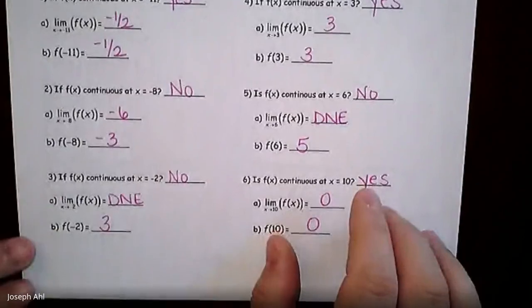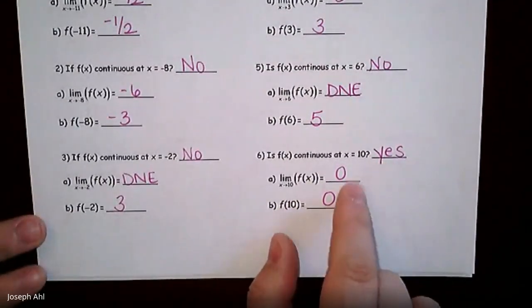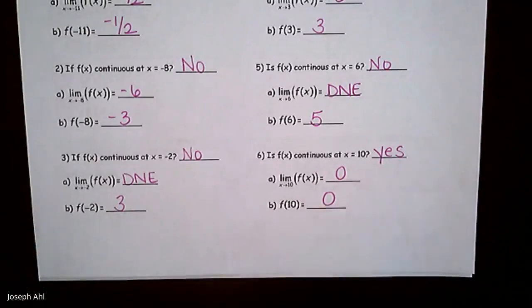For the last one at x equals 10, you can draw your graph through x equals 10 and not pick up your pencil. And the limit and function value are both 0. So here's why we went through this example. There were 3 yeses and there were 3 nos.